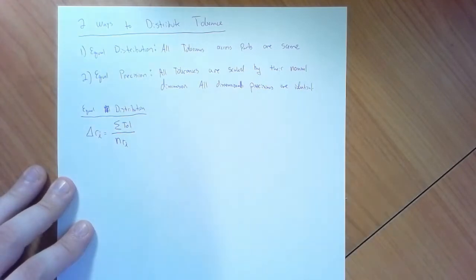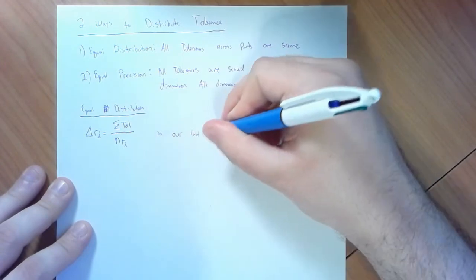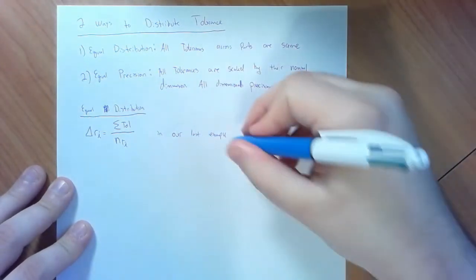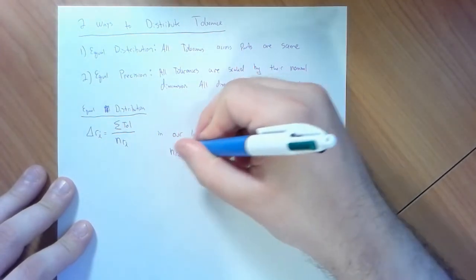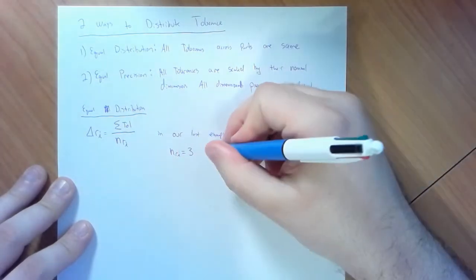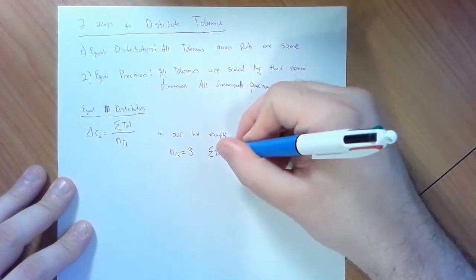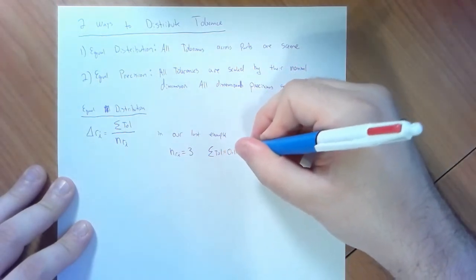So in our last example, we had 3 different nominal dimensions, so n was 3. And remember the sum of the available tolerance that we calculated from the tolerance loop was 0.110 millimeters.